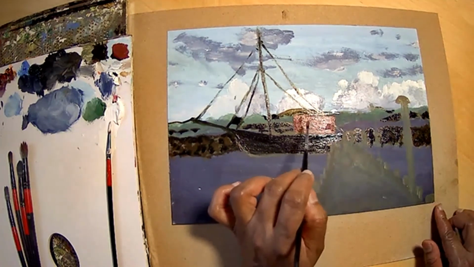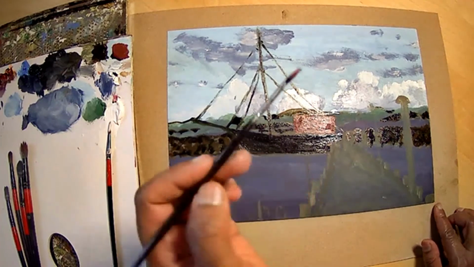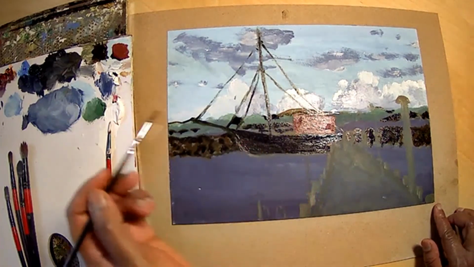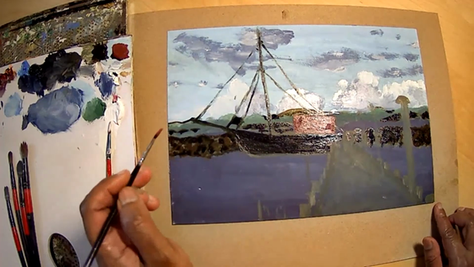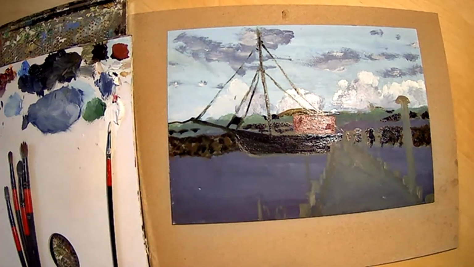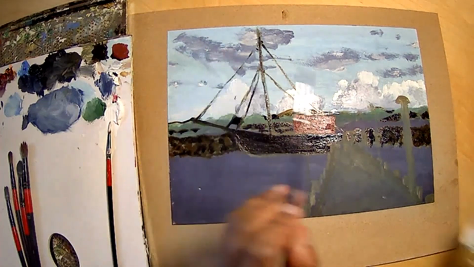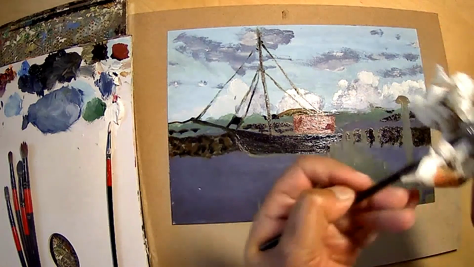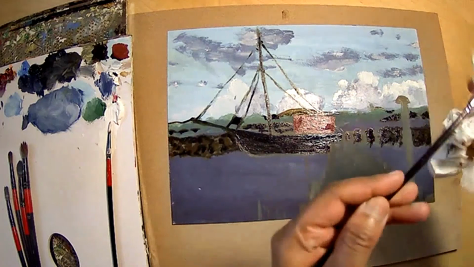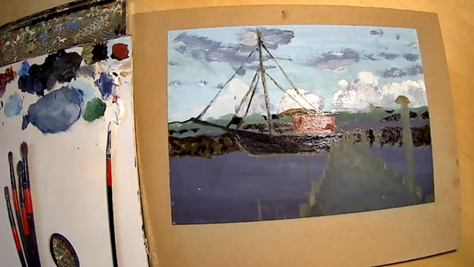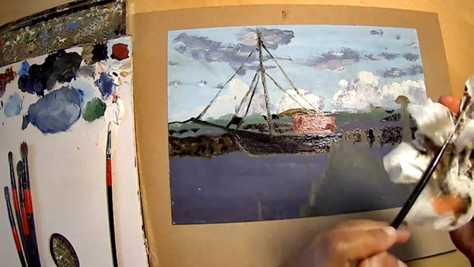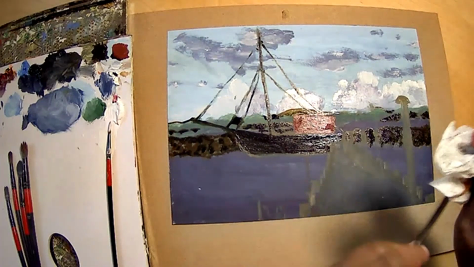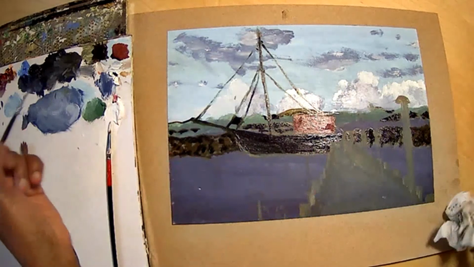Now I'm trying to see if I need anything of this color anywhere else before I move on to another color. To see that, so I think I'm ready to wipe off this. I have a paper towel to wipe off and reuse the brushes. Some people like to clean it and reuse. That's also a good habit.